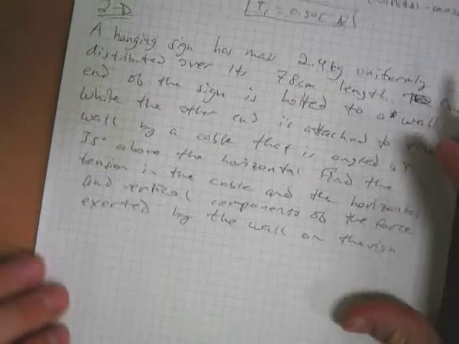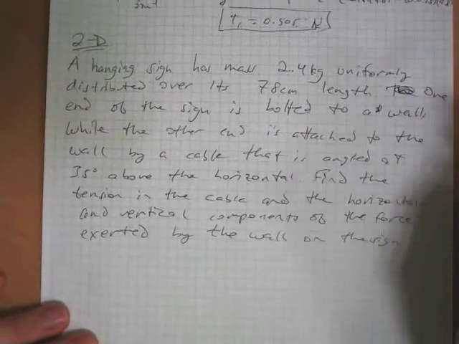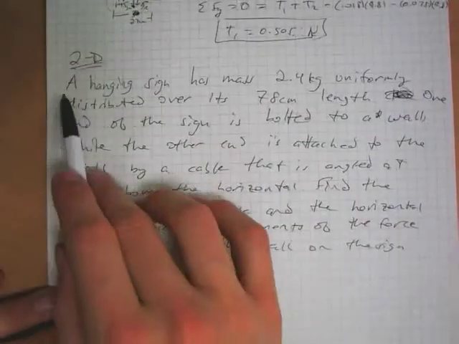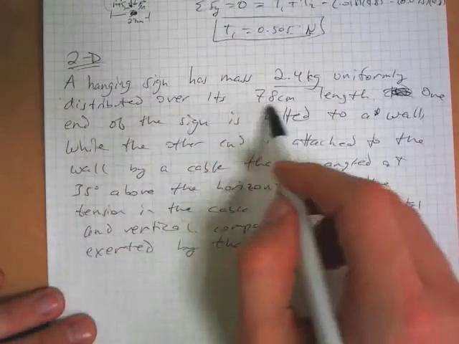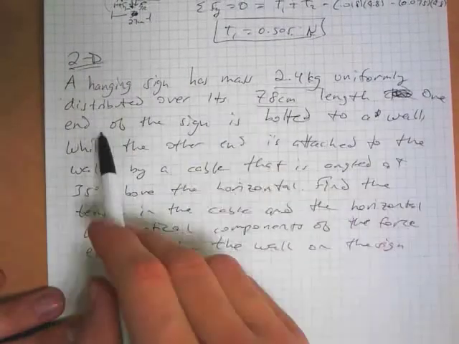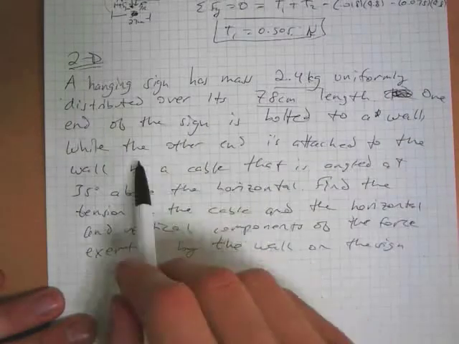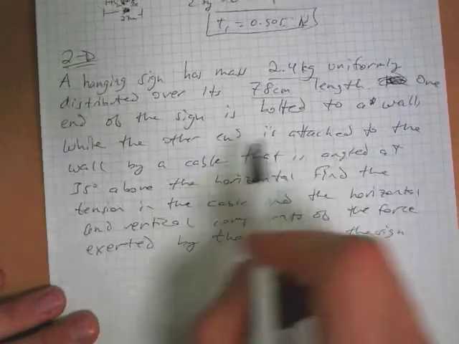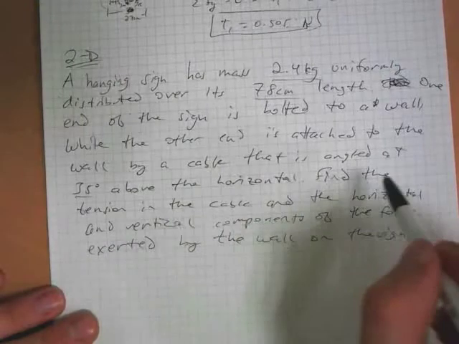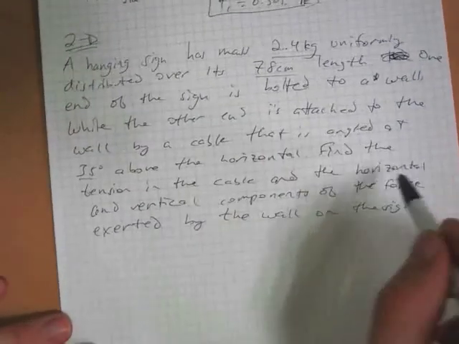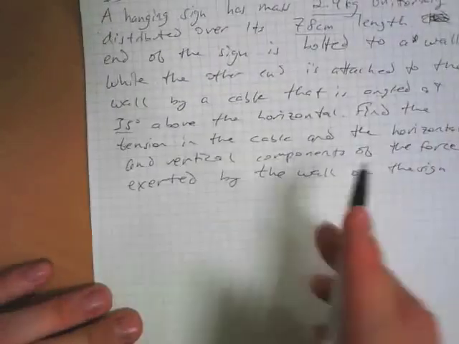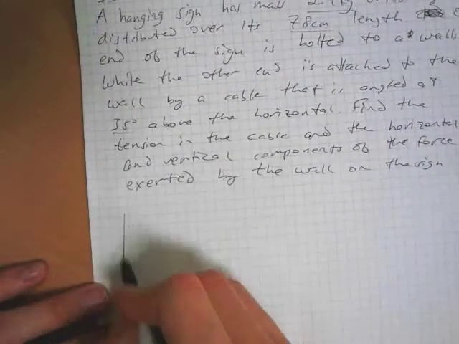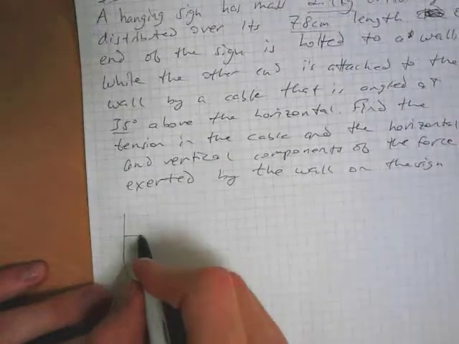Now this is a long problem statement, but bear with me. We've got a hanging sign with mass 2.4 kilograms that's uniformly distributed over 78 centimeter length. One end of the sign is bolted to a wall, while the other end is attached to the wall by a cable. It's angled at 35 degrees above the horizontal. Find the tension in the cable, the horizontal and vertical components of the force exerted by the wall on the sign. So we have one end, we've got a sign, and one end is attached to the wall.